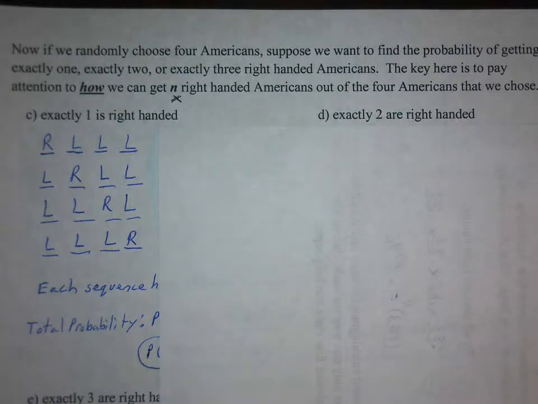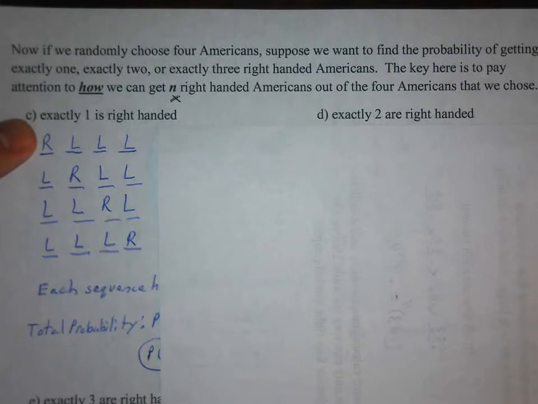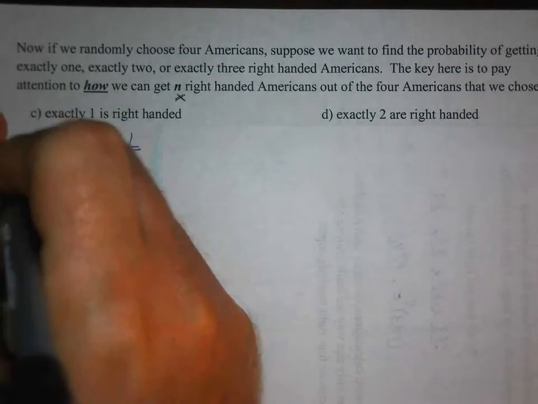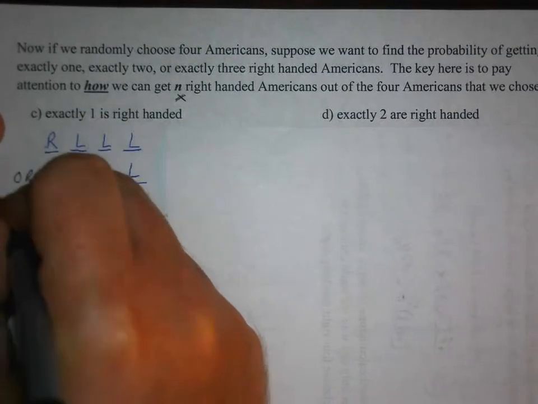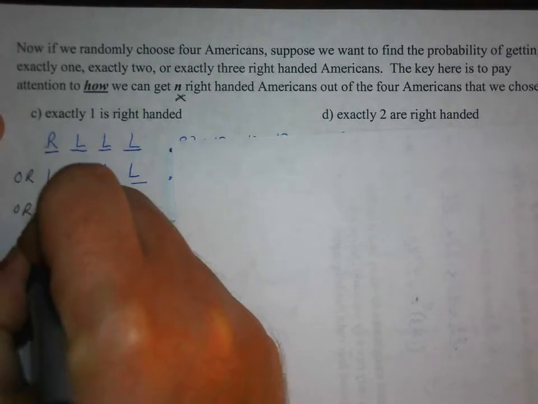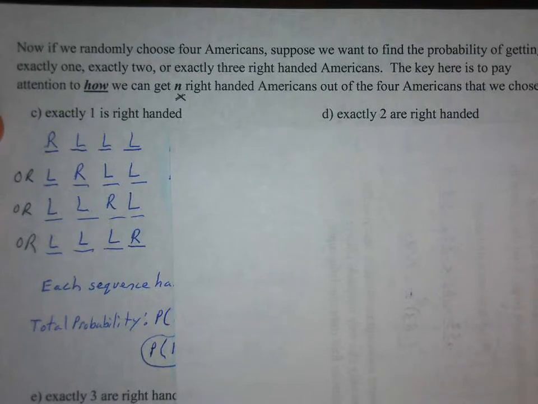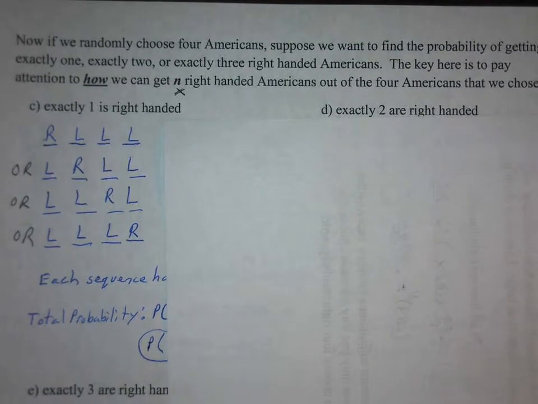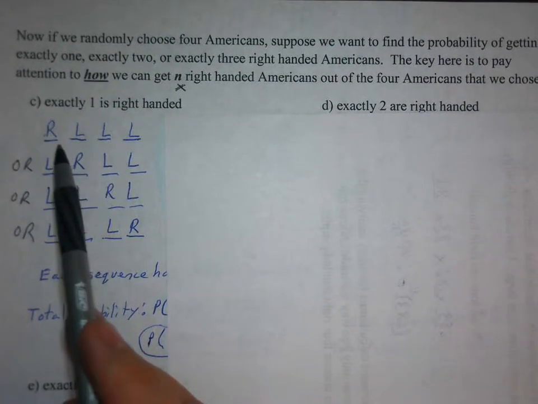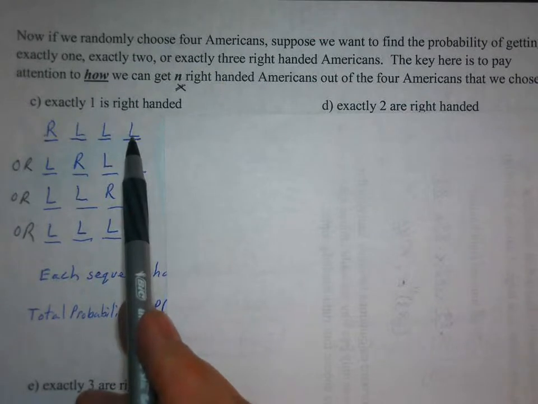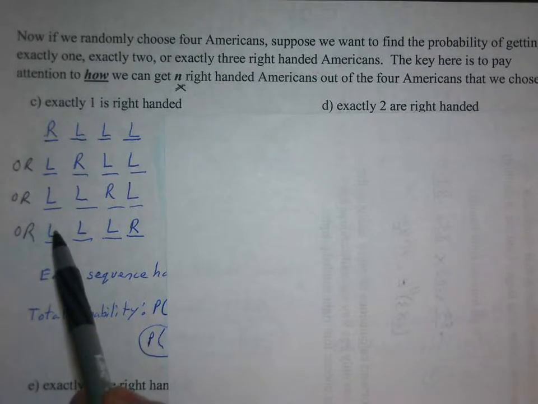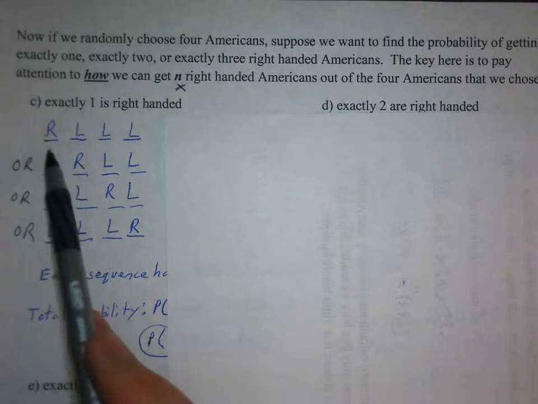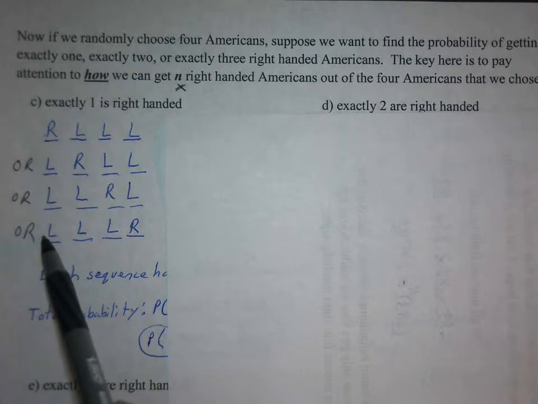So what we need to look at is we can have that first sequence happen, or the second. Okay, so the first one, or the second, or the third, or the fourth. So this now turns into a combination of the addition rule and the multiplication rule. We use the multiplication rule to find the probability of each sequence, but then those 4 sequences could have happened. So we have to add the probabilities together of each sequence.